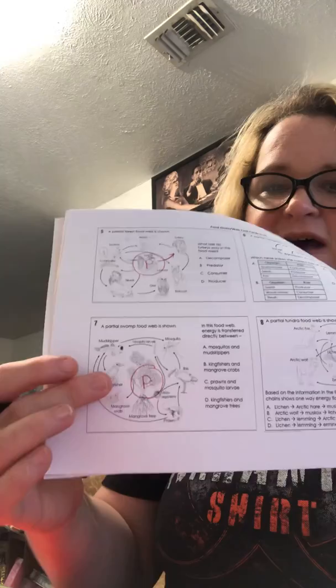Number 7, a partial swamp food web is shown. All right, mango tree. I love to do this. I do this on all of them. I like to circle my producer because then I know that's kind of the heart of your web. That's where all of it begins, okay? It gets its energy from the sun. It's producing food for other organisms. So for all of them, I love to do that because then I know that's my starting point.